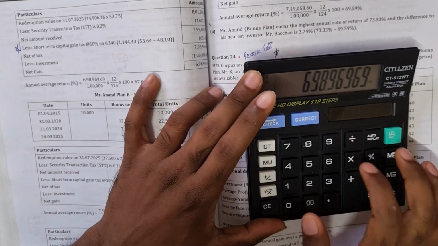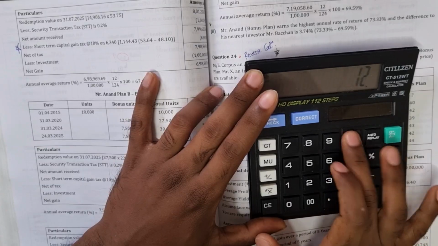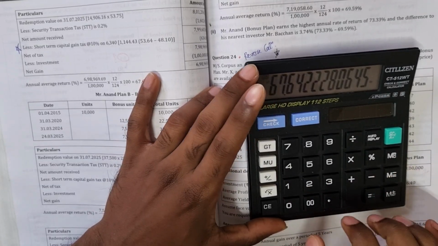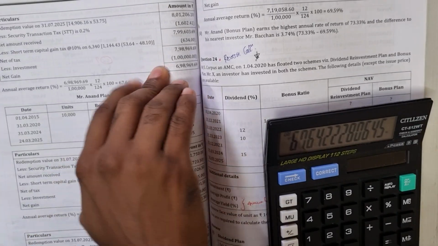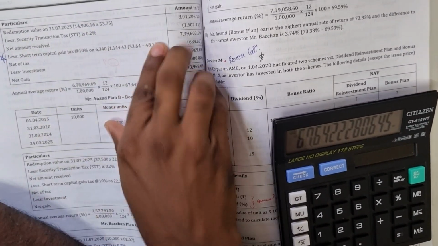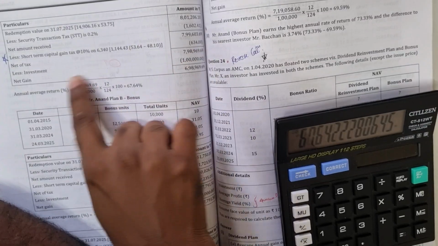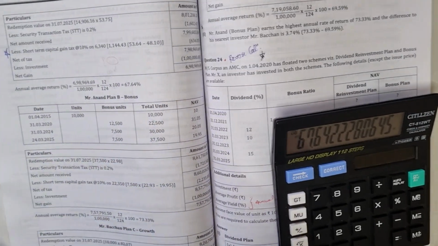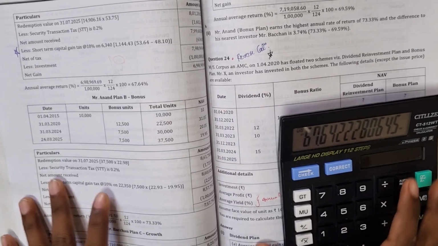This was for the whole period, into 12 months divided by 124. So my holding period return should be 67.64. We have given every effect to it: security transaction tax, short term capital gain 634. Every effect we have given here. So we are getting the amount as 67.64.